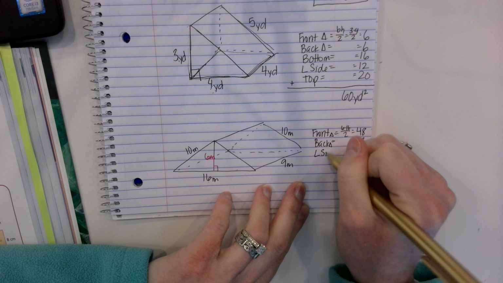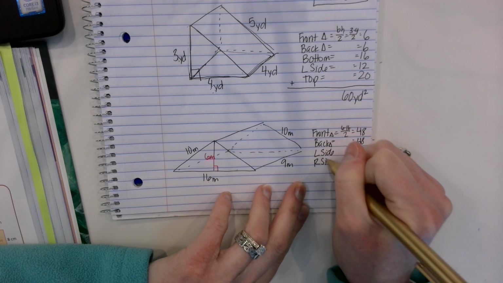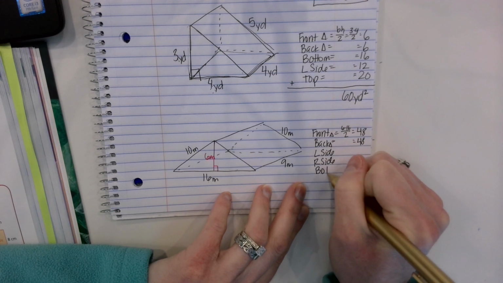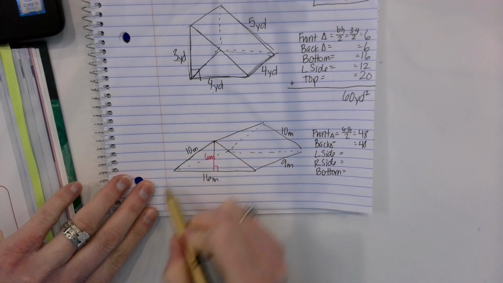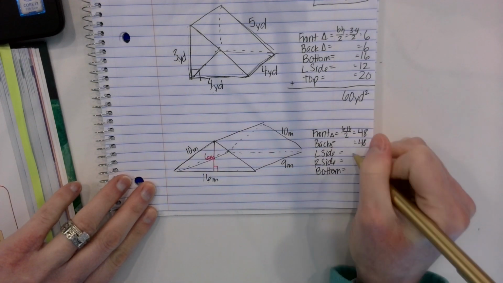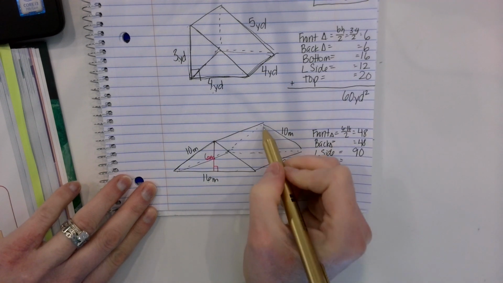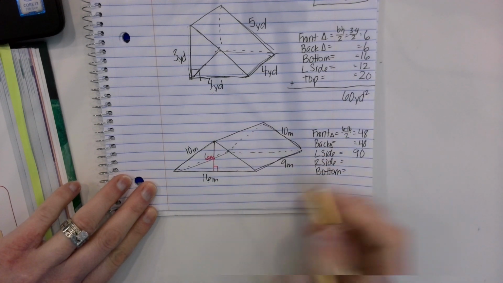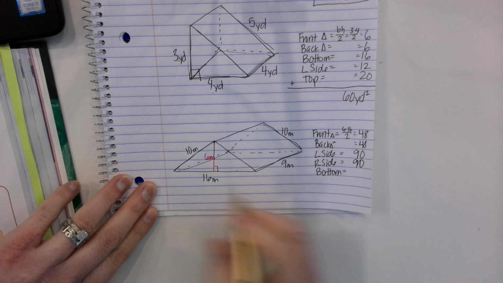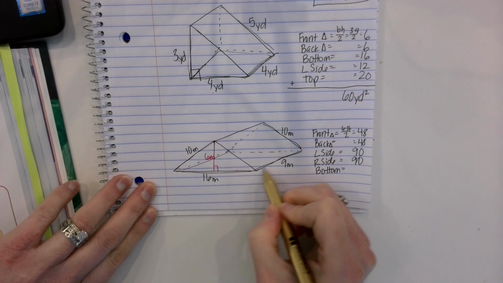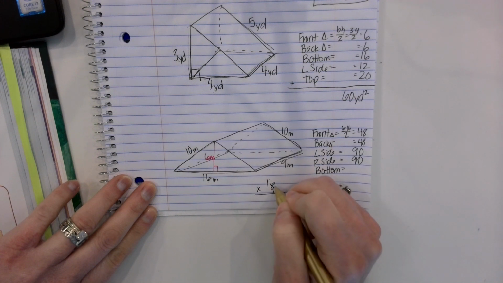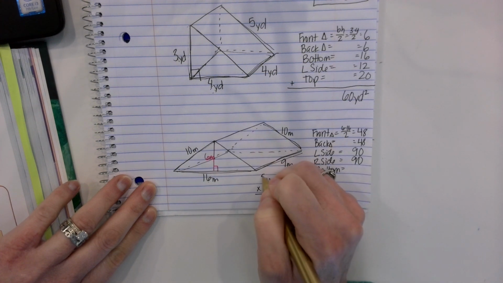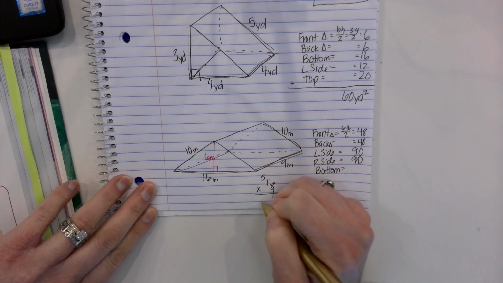I have my left side, my right side, and my bottom. Left side, 10 times 9 would give me 90. Right side, 10 times 9 will give me 90. The bottom, 16 times 9. Work it out. 9 times 6 is 54. 9 times 1 is 9 plus 5 is 14.